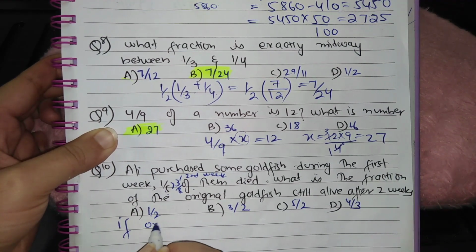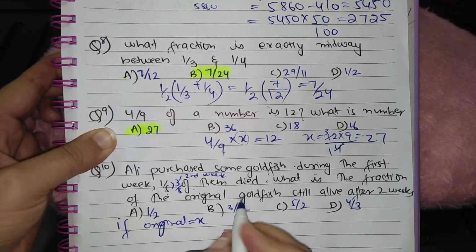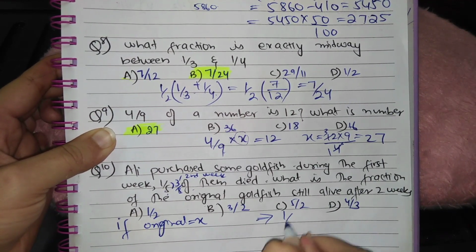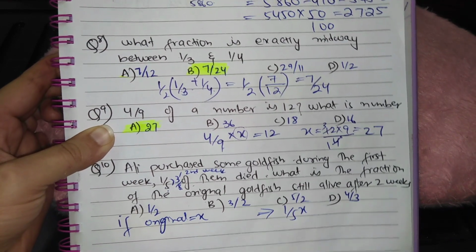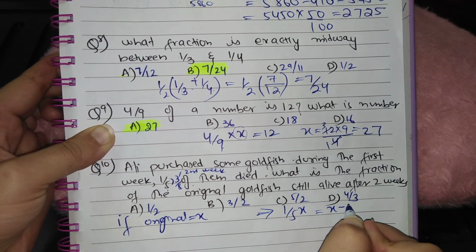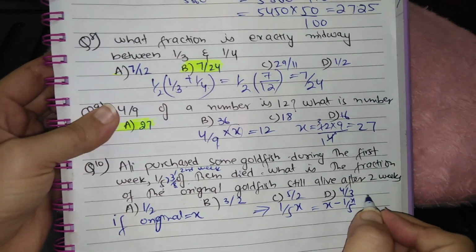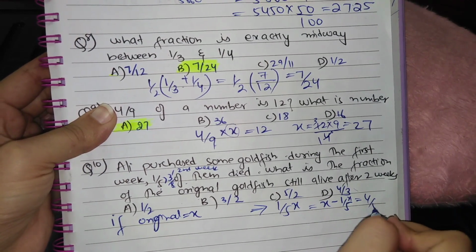If the original fish present are labeled as x, then after the first week 1 by 5x died, and the remaining will be x minus 1 by 5x, which is equal to 4 by 5x.